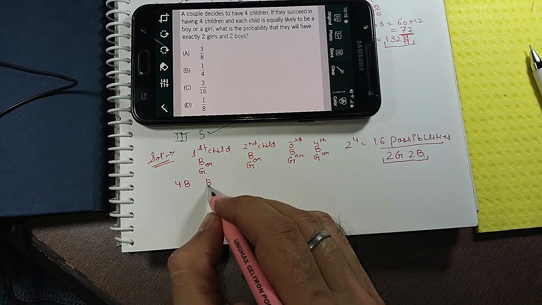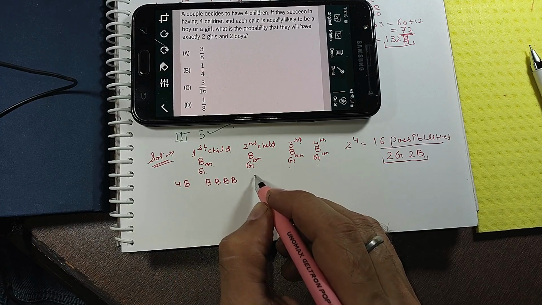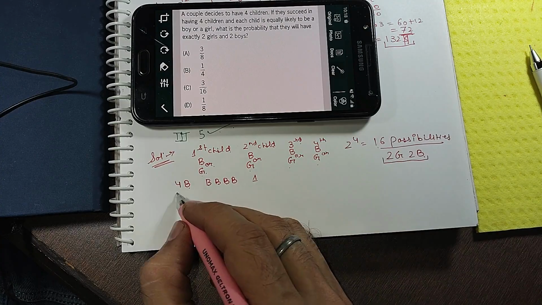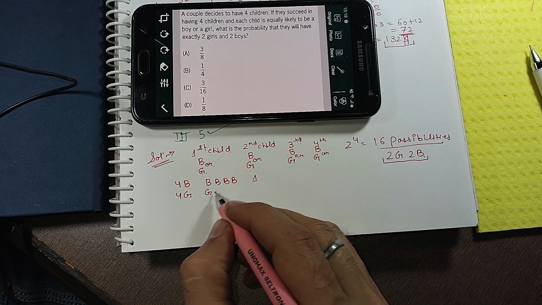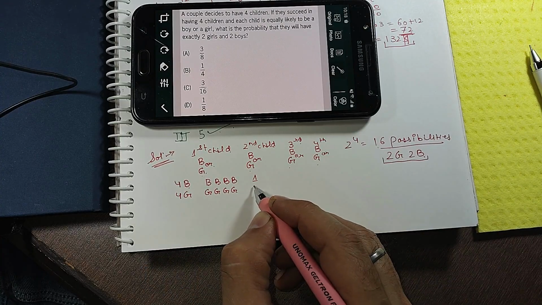So that will be the sequence B, B, B, B. So that is one possibility out of these 16 possibilities. Another will be 4 girls, so that will be G, G, G, G. So this will be 1.